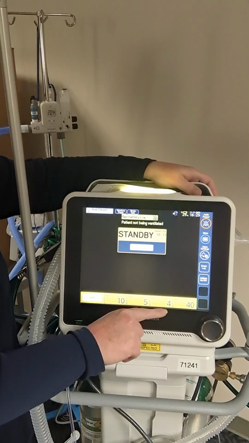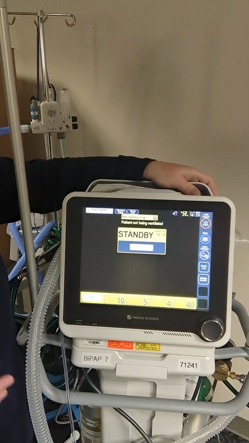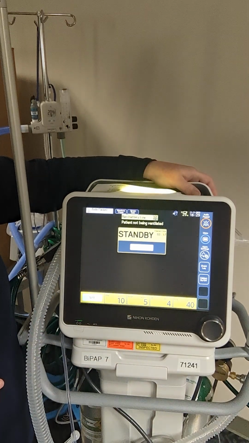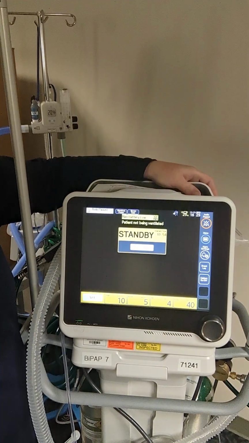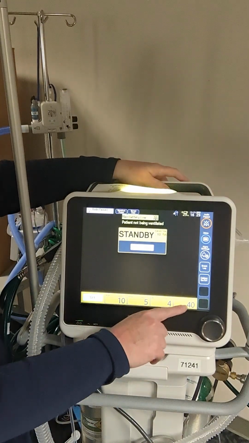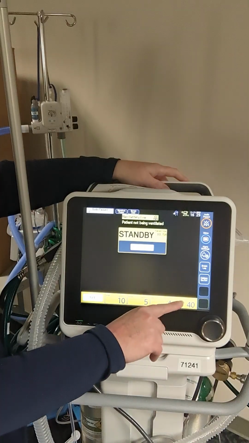We also have a backup respiratory rate. That is merely there to keep us informed if the patient were to become apneic for a prolonged period of time, meaning their respirations are low and they're not initiating any breaths. We are going to look to that if it alarms, because that lets us know that perhaps their respiratory state has changed. The last value we see here is FiO2.